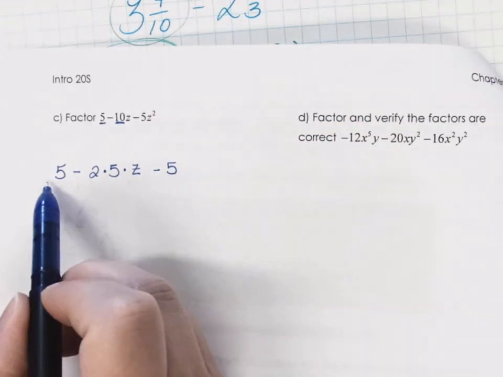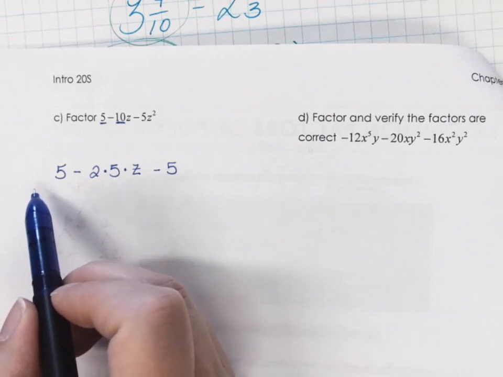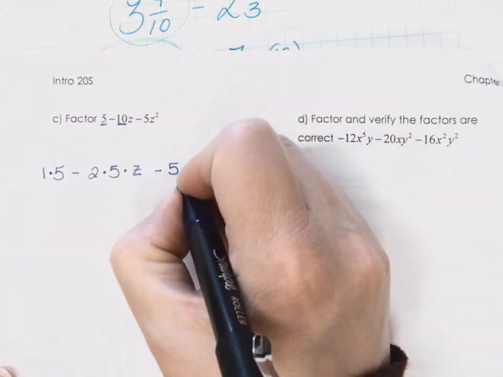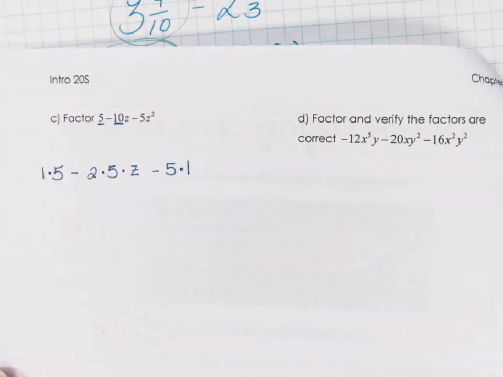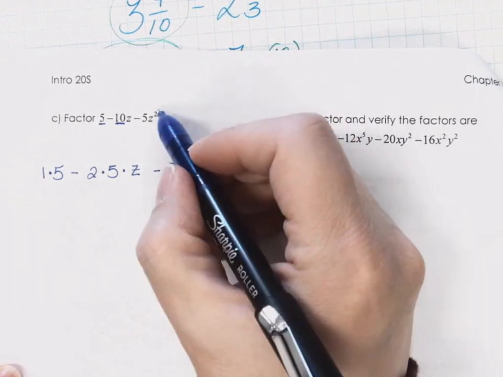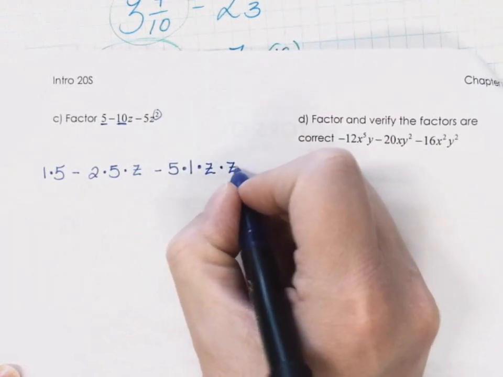Now, did I need to write times 1 here? No, because it's just going to be itself, right? Actually, you know what? Let's keep it consistent. And then Z, how many Zs do I have? 2. Remember, it's the repeated multiplication of exponents. So if this says 2, that means I have 2 Zs.